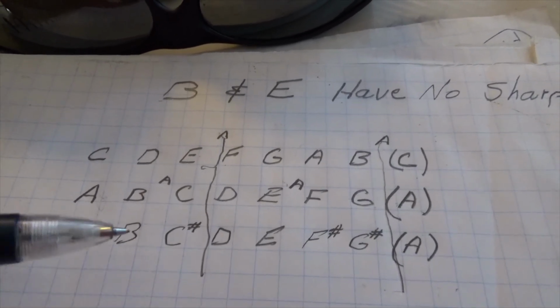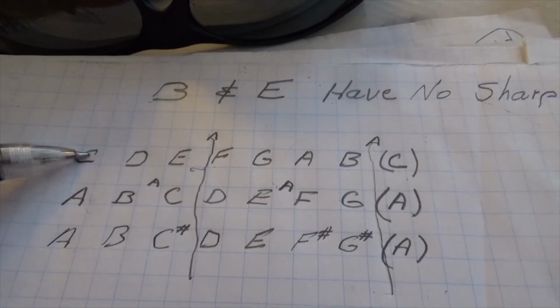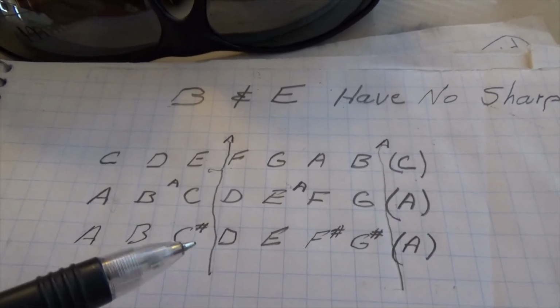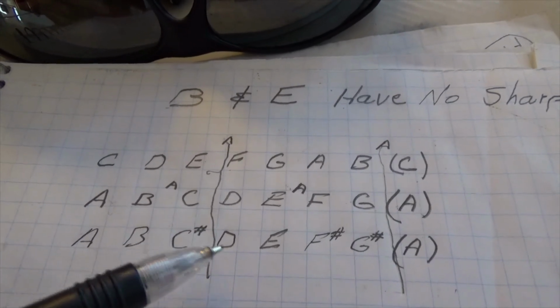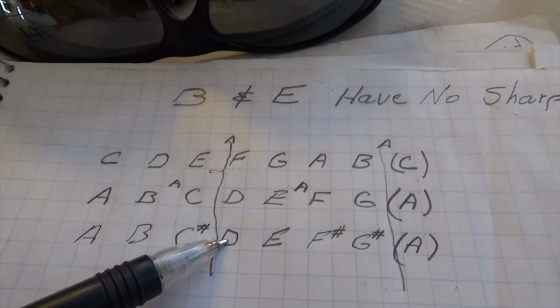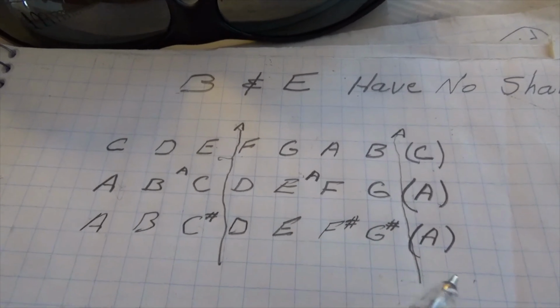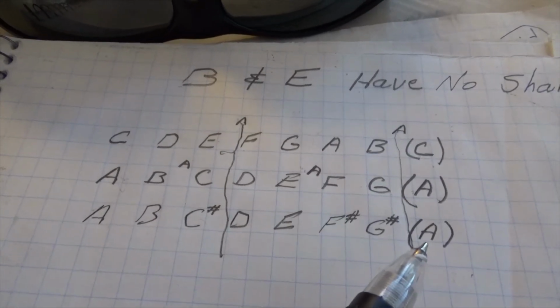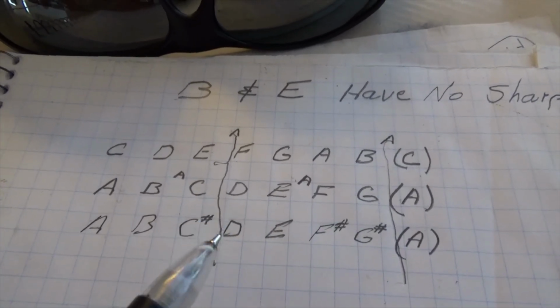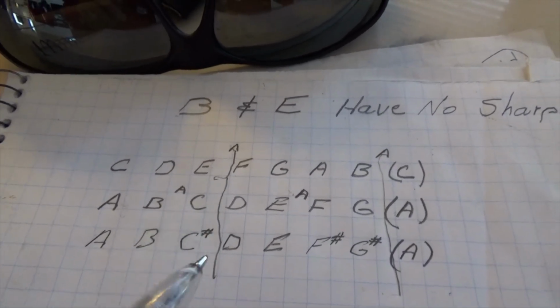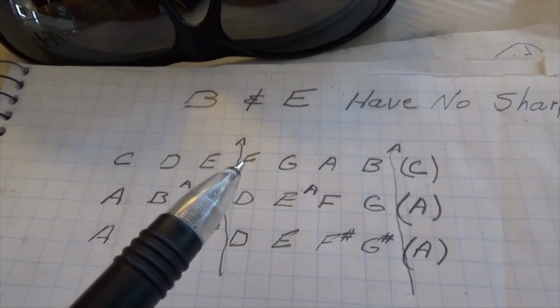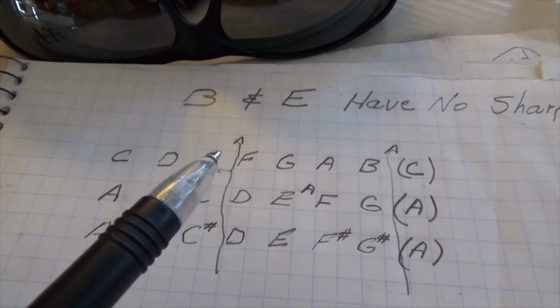So where is the half step in the perfect C scale? It's between the third and the fourth, and it's between the seventh and the eighth. That's why I drew these lines. There has to be a half step there according to the perfect C scale.